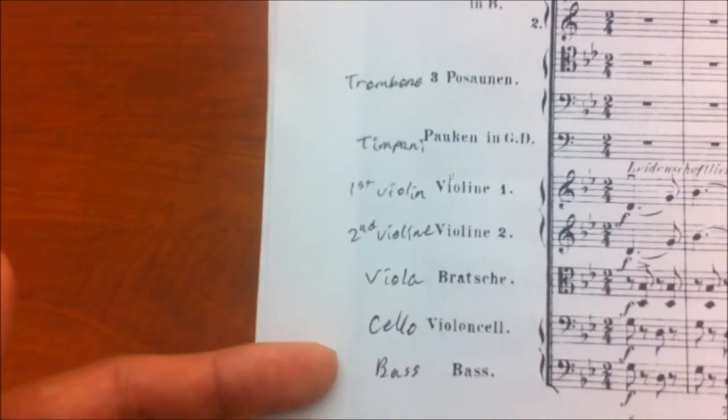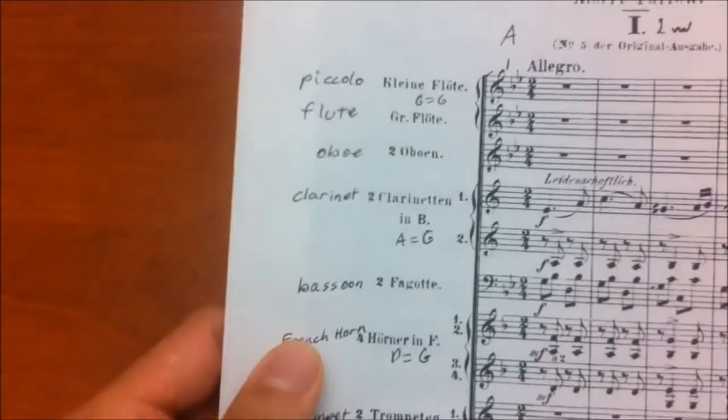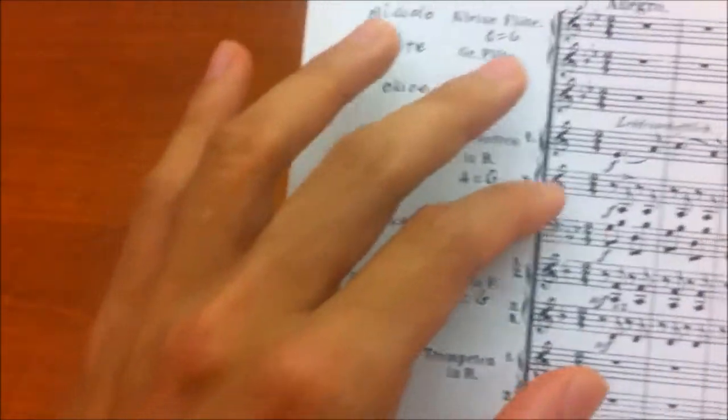I'll let you take a look at that. Yeah, bass is just bass. I don't know why I did that. We're in G minor. Some of the instruments are not in the same key signature because of transposition.